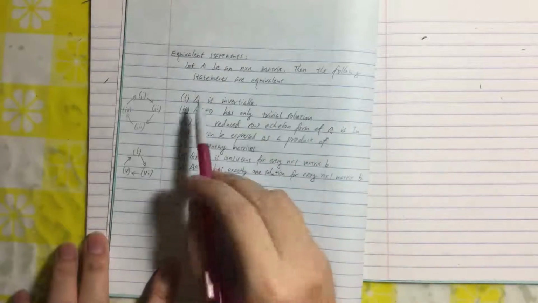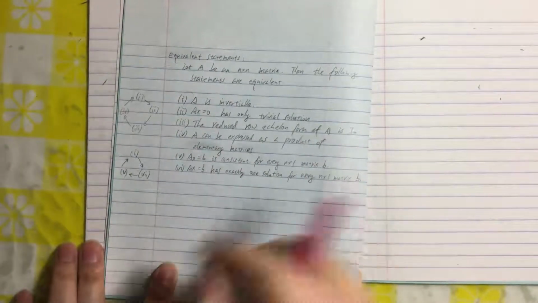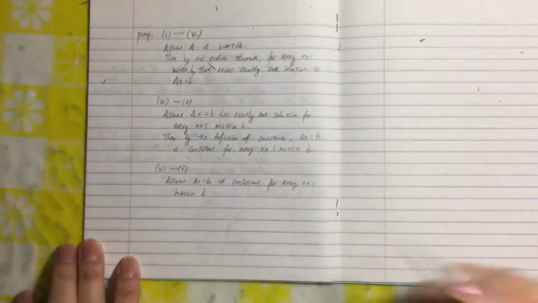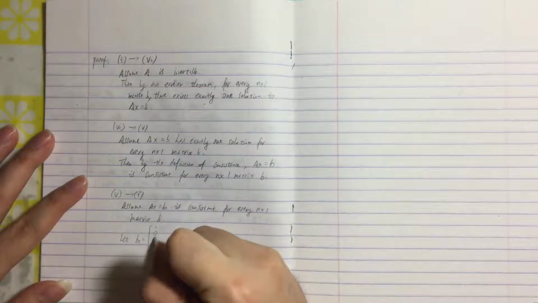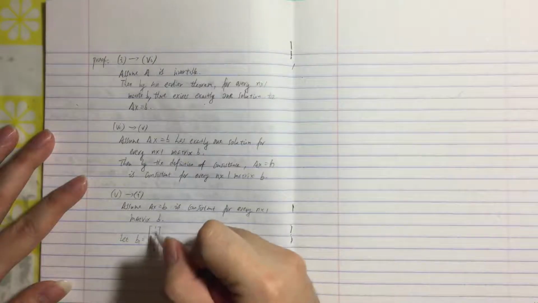We try to prove that matrix A is invertible, which means the inverse of A exists. Next, consider the following column vectors. Let B1 be the column vector 1, 0, 0, and so on. B1 has 1 in the first place, the rest are zeros.